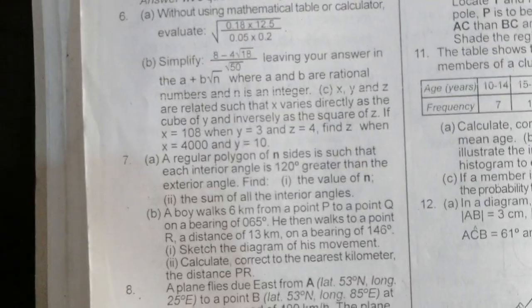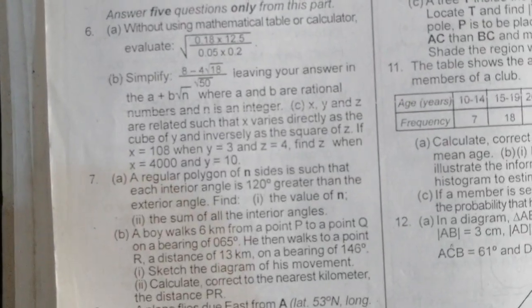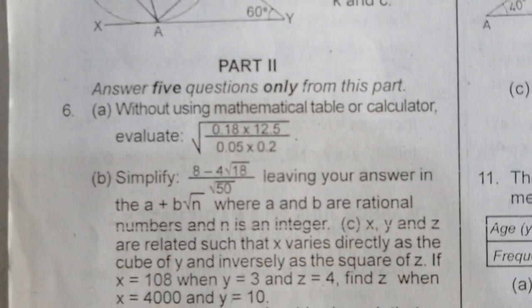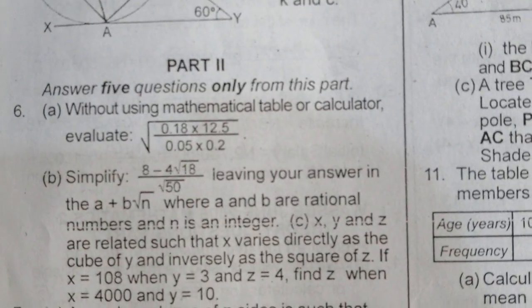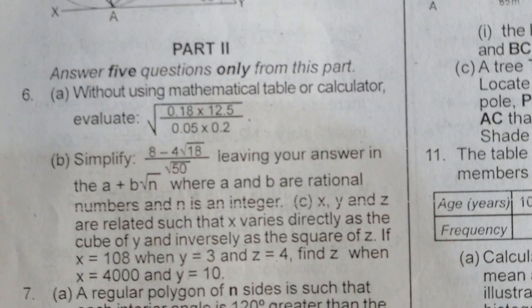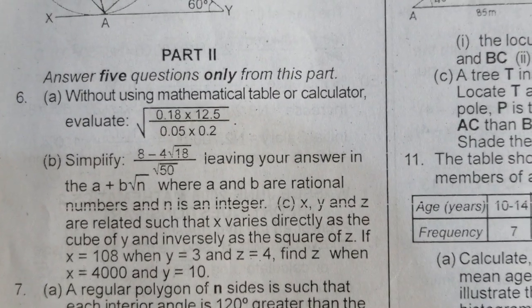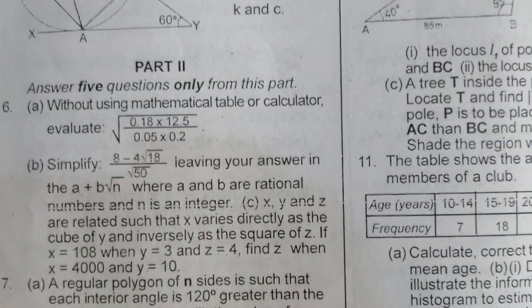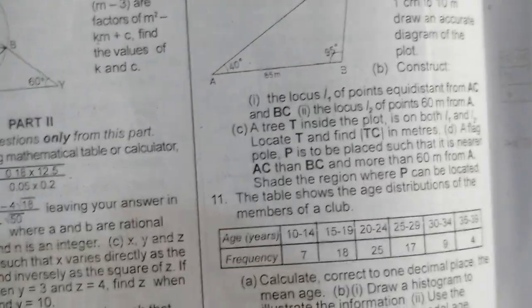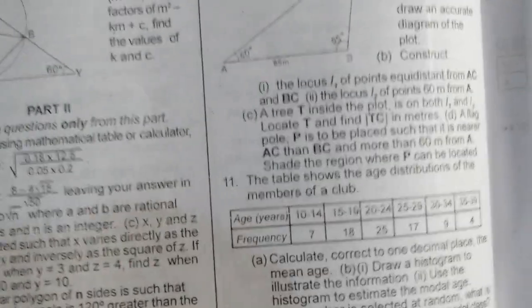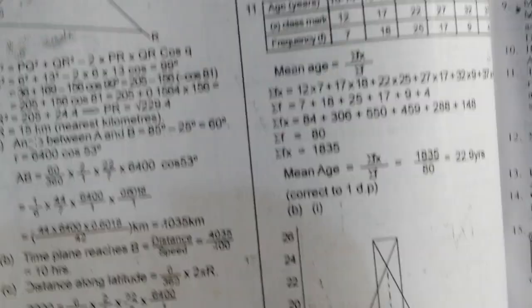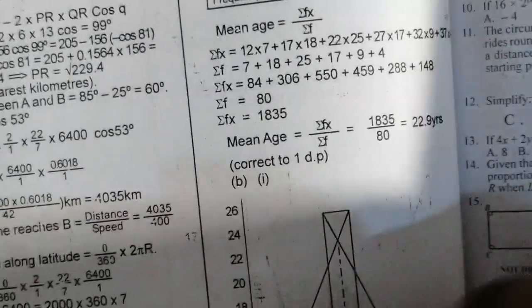This is another theoretical part. If you look at it very well, you can see clearly this is evaluate, simplify. That's 6A and 6B, another question on the side here, which is also very important.